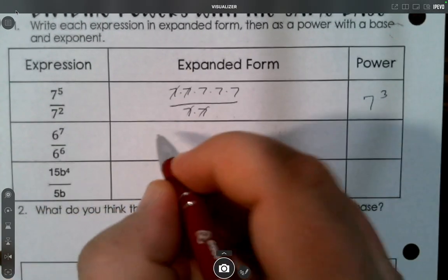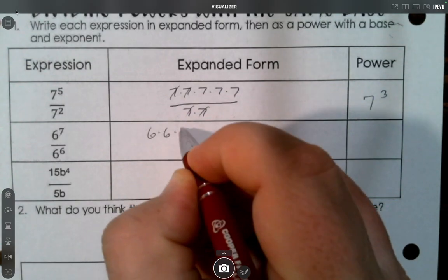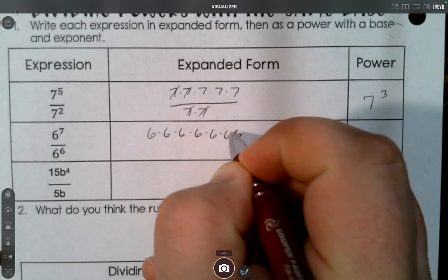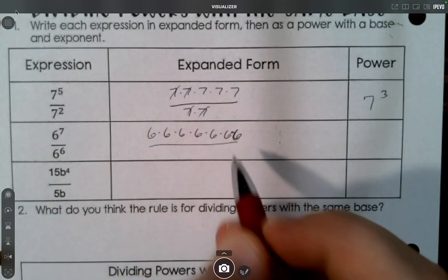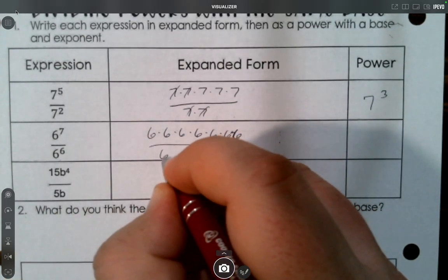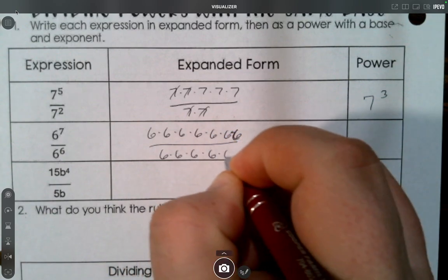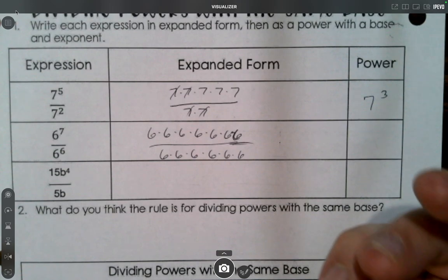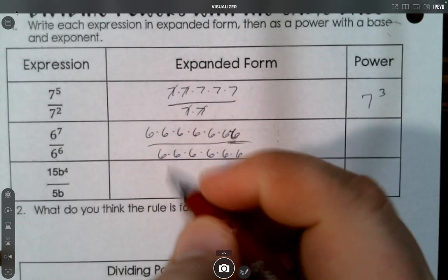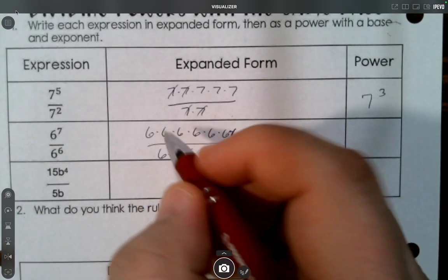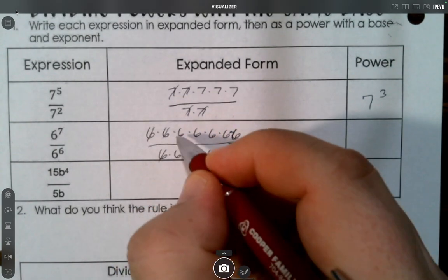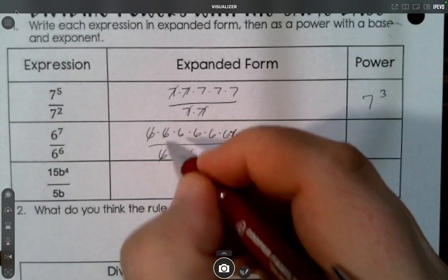Okay, on top we have 6 to the 7th, so 6 gets multiplied by itself 7 times. There's a multiplication there. On the bottom, 6 to the 6th, 6 gets multiplied by itself 6 times. And remember, anything divided by itself is 1. Now make sure you don't cross out too many. Here's one pair. 6 divided by 6 is 1.